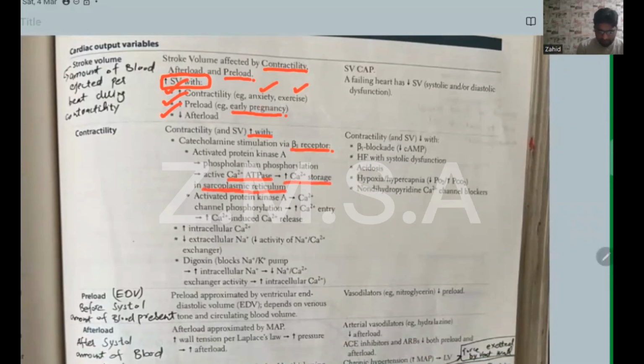This concept is like that. For calcium storage in the sarcoplasmic reticulum in the heart, the process occurs: phospholamban phosphorylation, which leads to activation of protein kinase A, which leads to increased calcium storage in the sarcoplasmic reticulum.